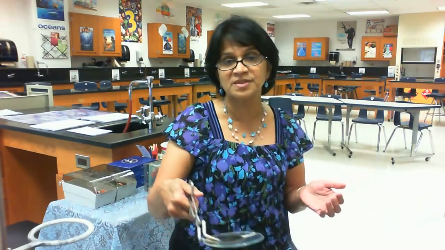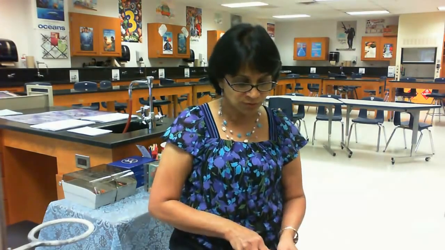Now, can we use crucible tongs for lifting other things? Yes, we can also use crucible tongs to lift up, suppose, a watch glass if it's hot. We can also use them to lift up the evaporating dish if you want. So basically, they can be used for lifting up any hot objects which are difficult to grasp.